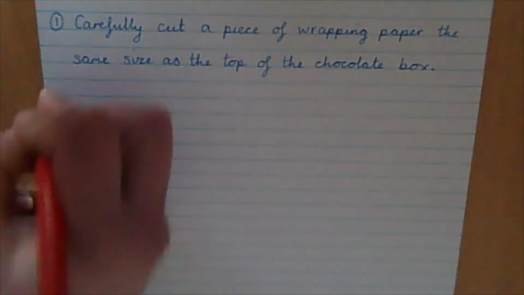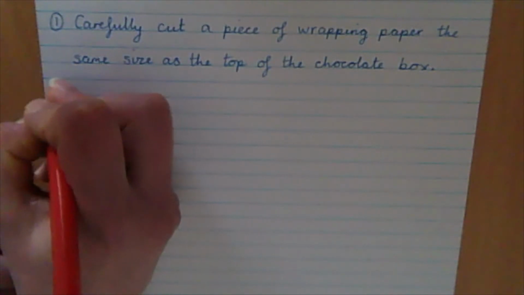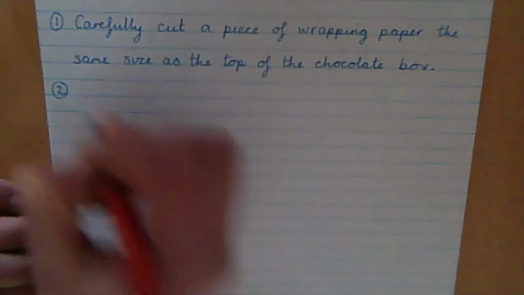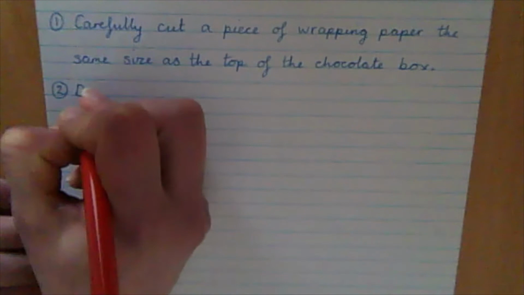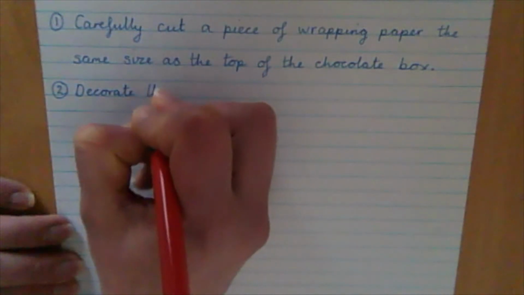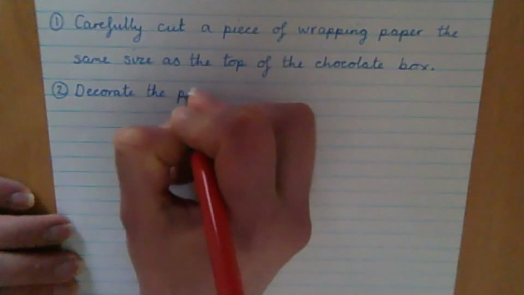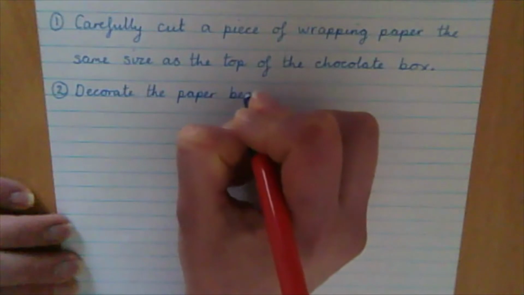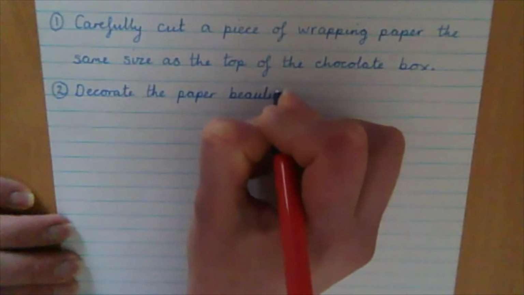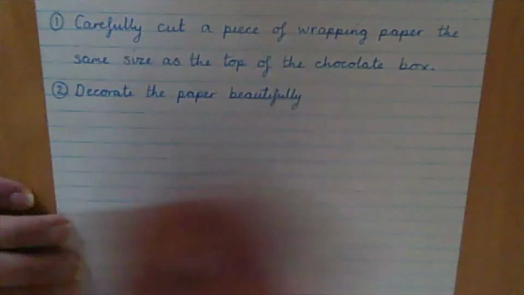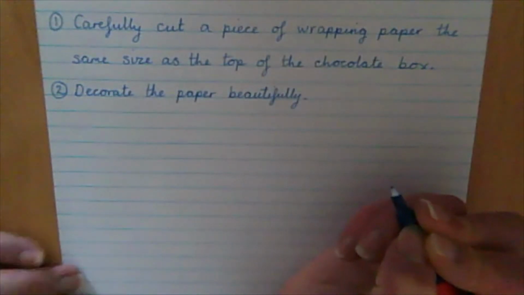Okay, then number 2. My imperative verb was decorate and my adverb was beautifully. So I'm going to write decorate the paper beautifully.